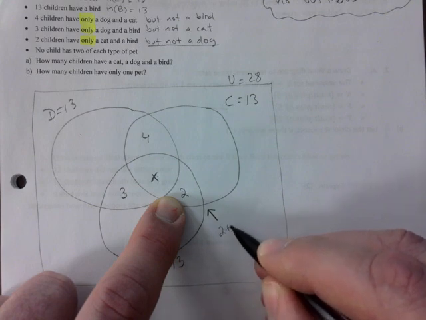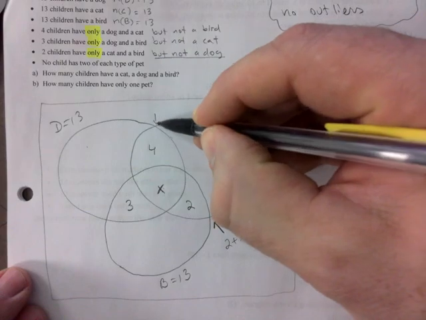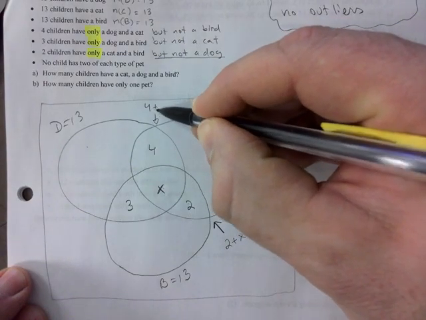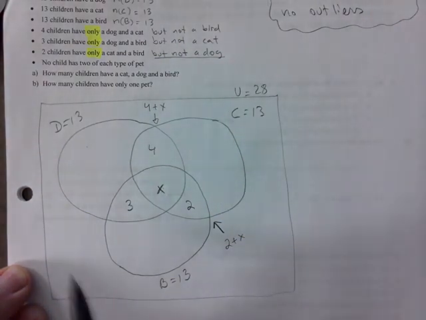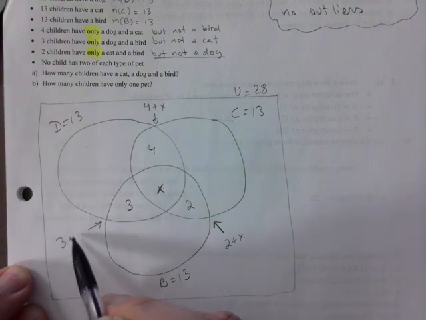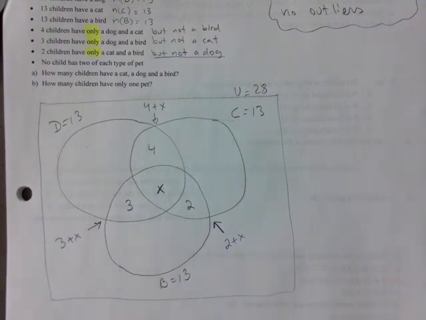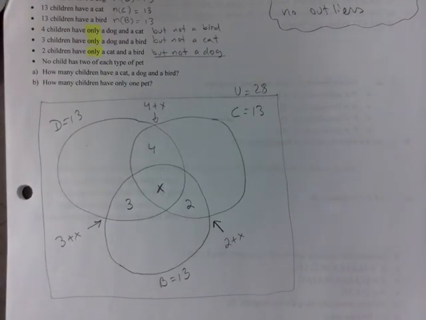It doesn't matter. Okay? And so this intersection here is 4 plus x. And that intersection that remains is 3 plus x. So we would add up the two numbers to find our intersections. Okay? So this is where it differs from the rest.